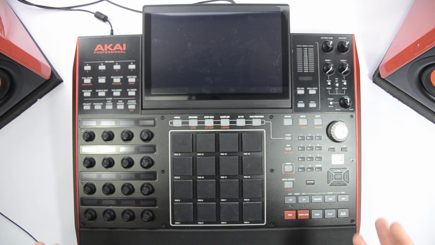So if you've never used an MPC before, or if you're just getting started, maybe you just need a refresher because you haven't used one in a while, this is a great video to watch because I'll show you how easy it is to use the stuff that's already there and turn it into something that is your own and really get that creative energy flowing if nothing else.